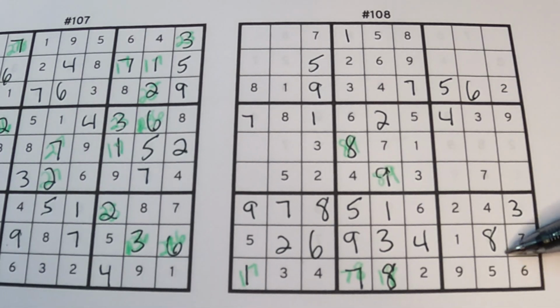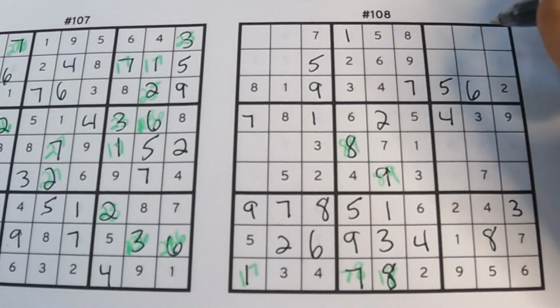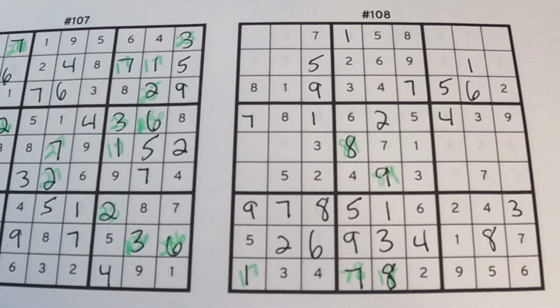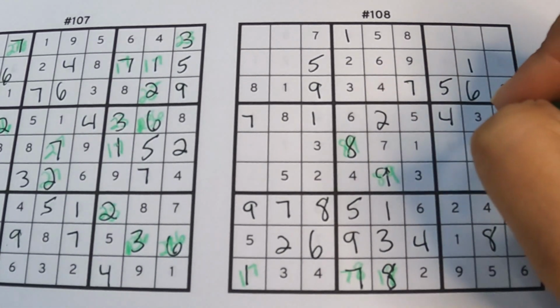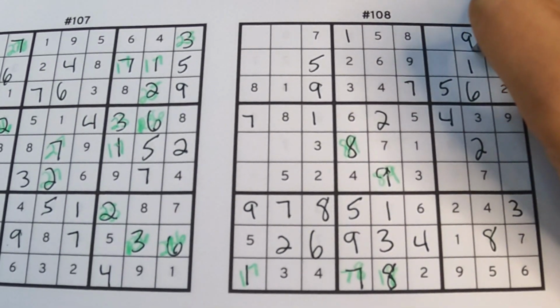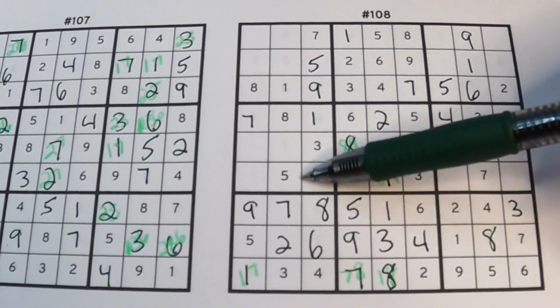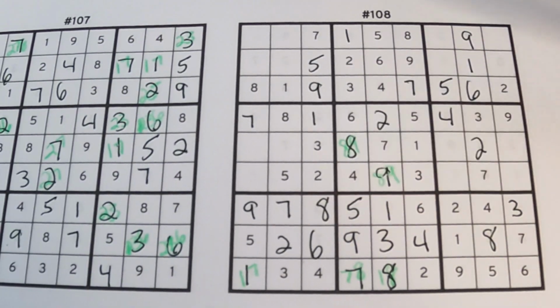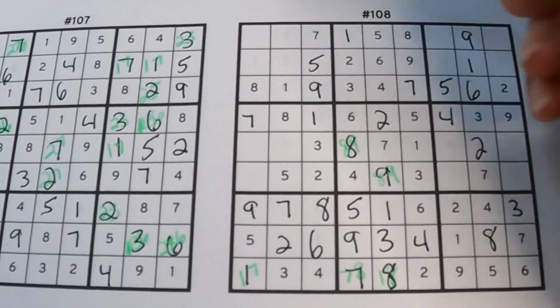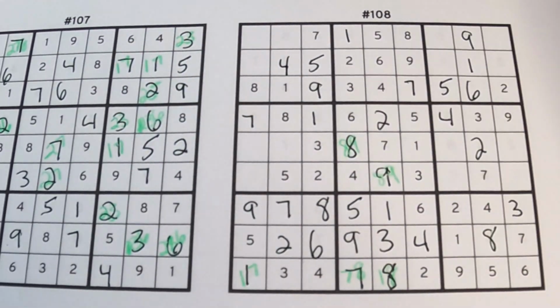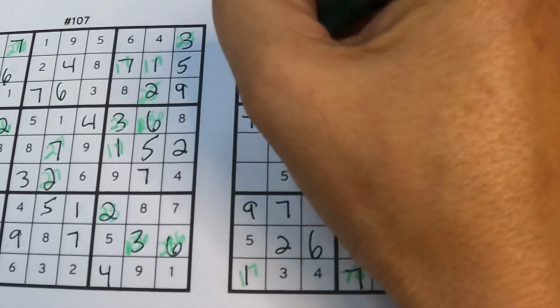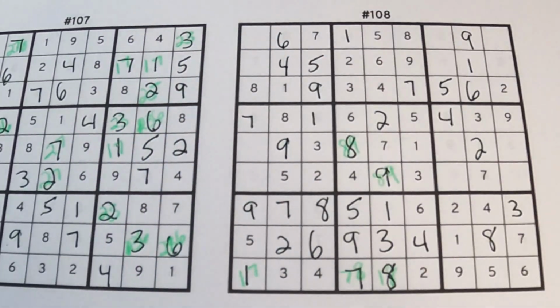For this column, we're missing 1, 2, and 9. We've got 2 and 9 here, so this is our 1. 9 here, so 2, 9. For this column, we're missing 4, 6, and 9. We've got 6 and 9 here, so this is our 4. 9 here, so 6, 9.